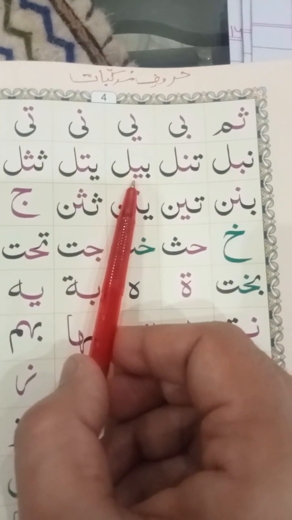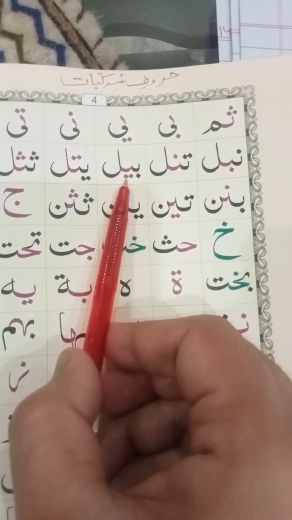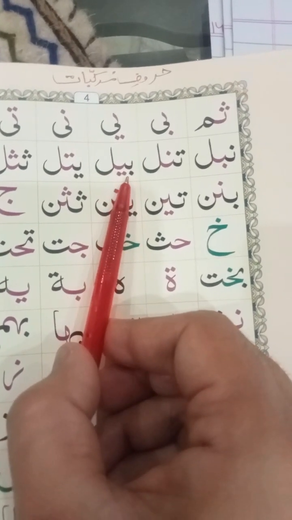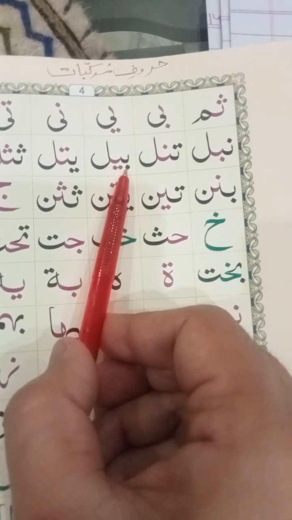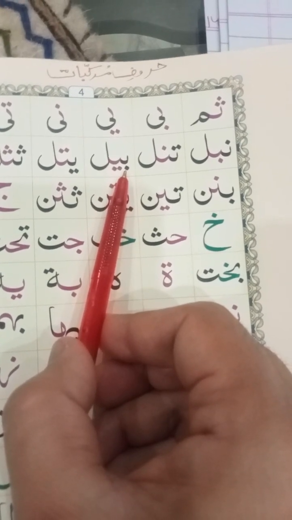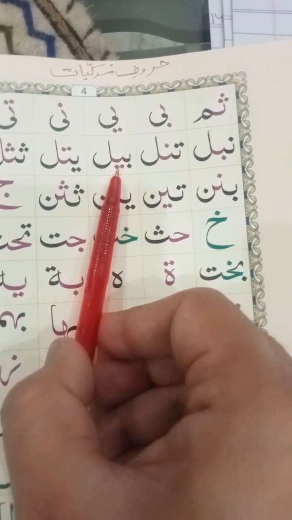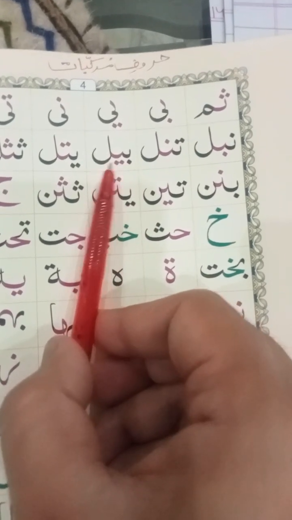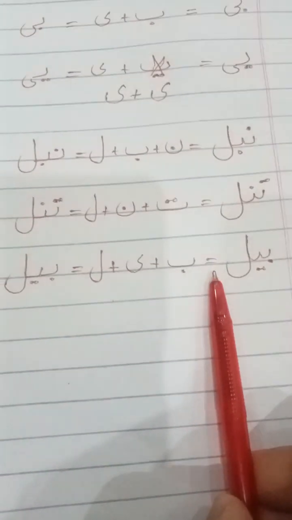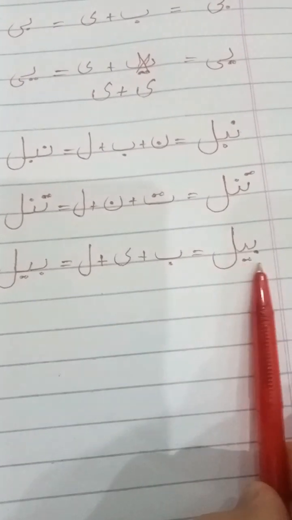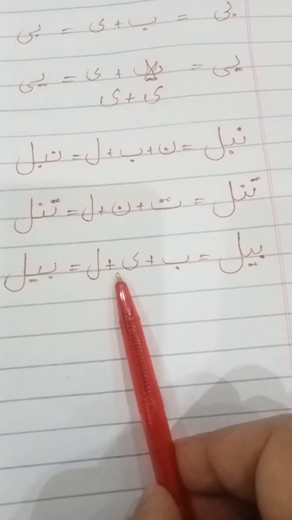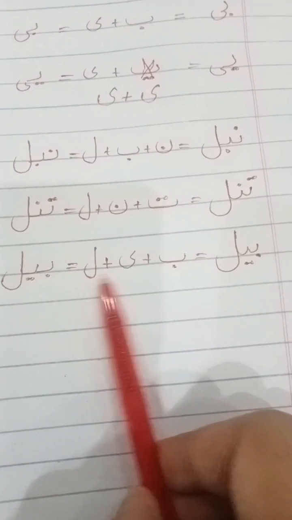And the next is ba, ya, lam, ba, ya, with a single dot under the letter ba, and two dots under the letter ya. Ba, ya, lam. Here you can see the first is ba plus the second is ya plus the last is lam.